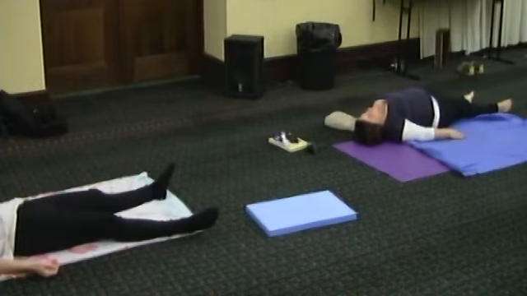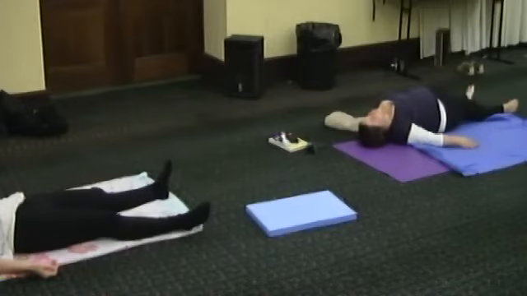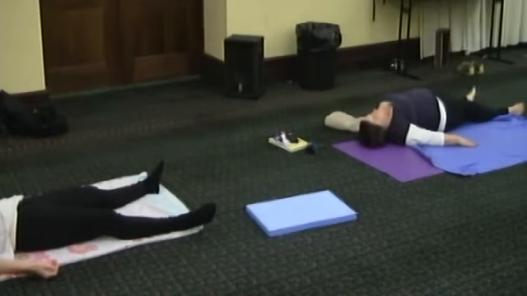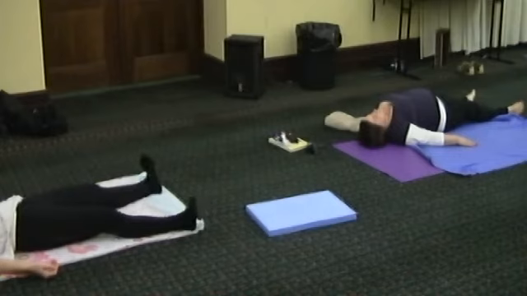Now, you remember at the beginning of the lesson, you paid attention to the width of the shoulders across the front, the width of the shoulders across the back, the width of the hips across the front, and the width of the hips across the back. Do you remember that? Check in now. What's different?